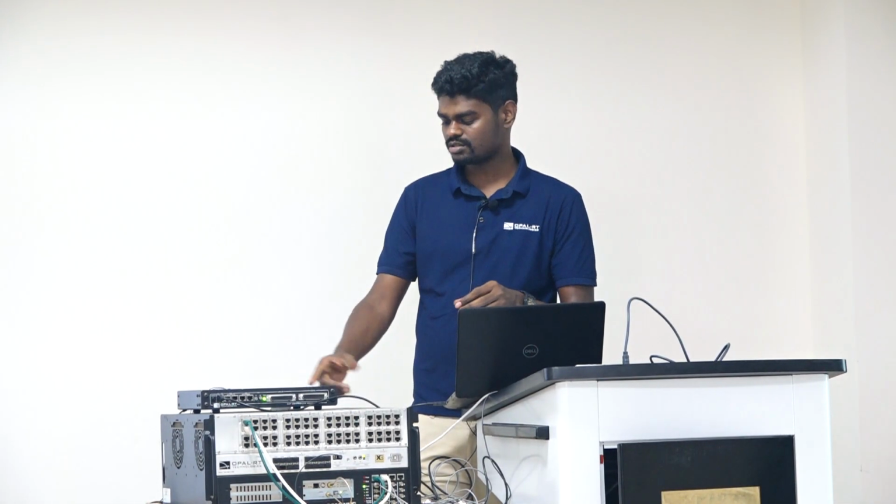Sir, what about the FPGA part in this Opal RT? There are two roles for FPGA here. One role for FPGA is to control your IO device. Let us say you want to generate 100 kilohertz PWM, then you need FPGA. The other role is to run the plant model.